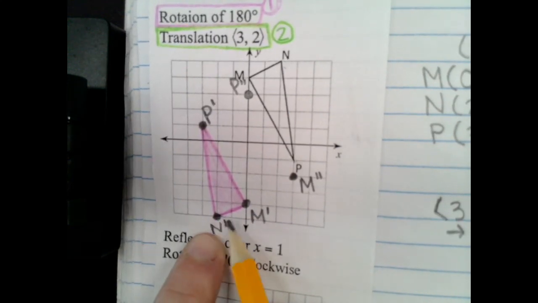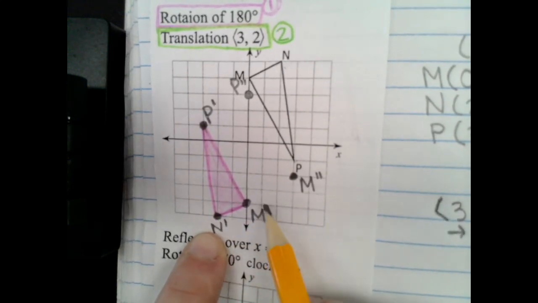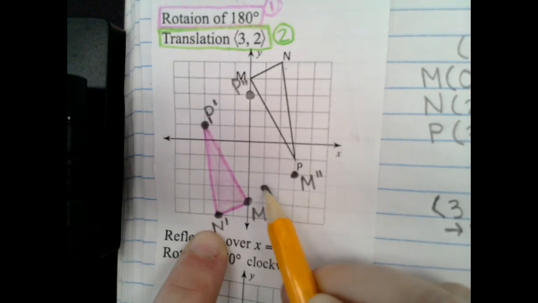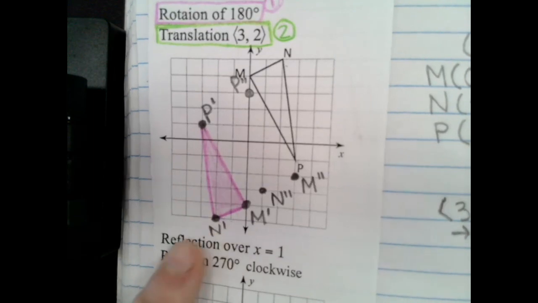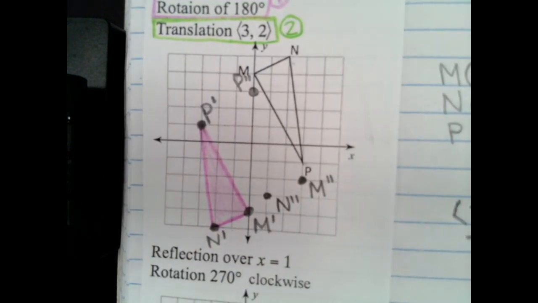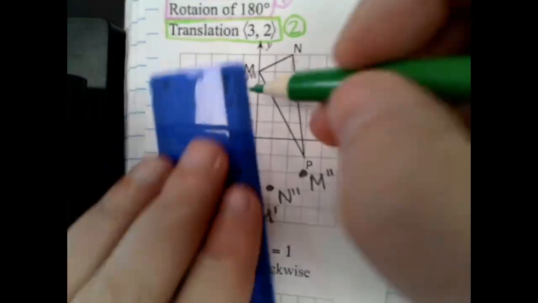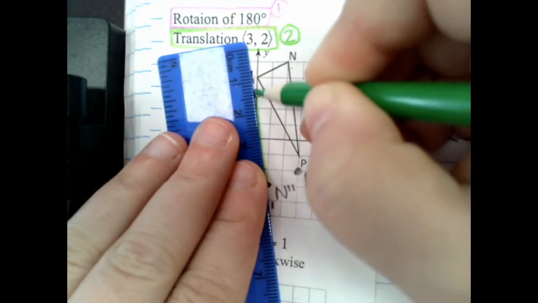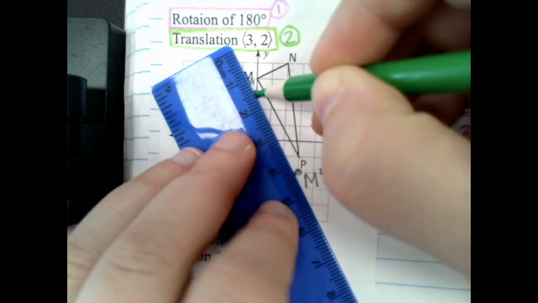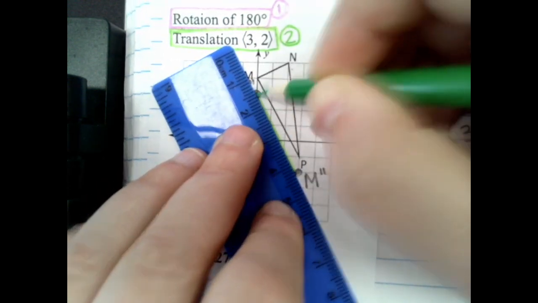We're going to go right 3, 1, 2, 3, up 1, 2. We get N double prime. All right, I did my translation in green. This is where I'm going to use my second color today to show that this is my second job. So I'm going to do that one in green, my second transformation.